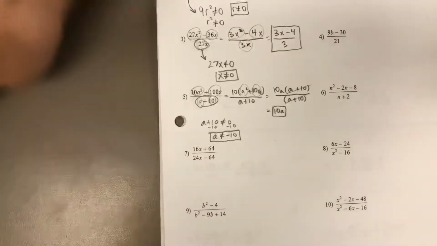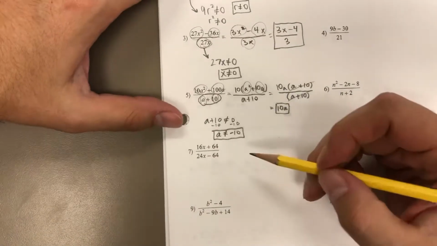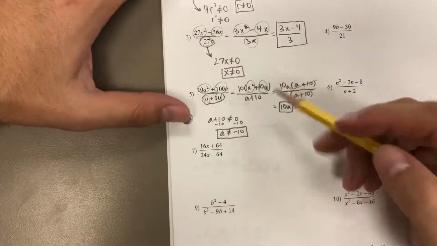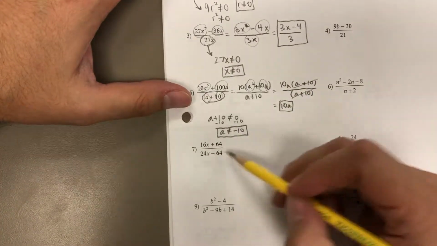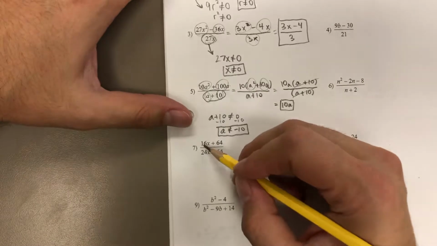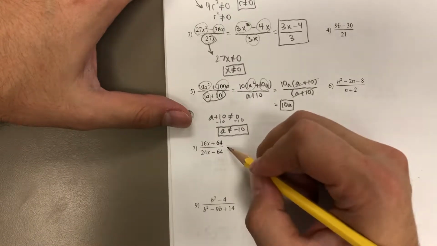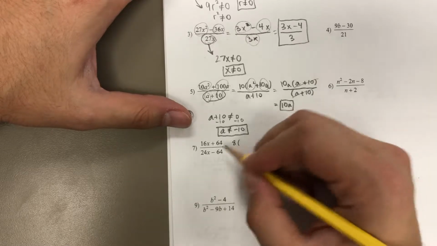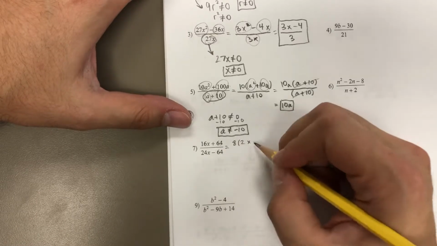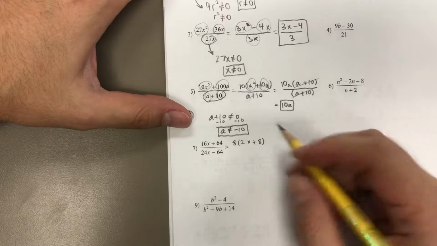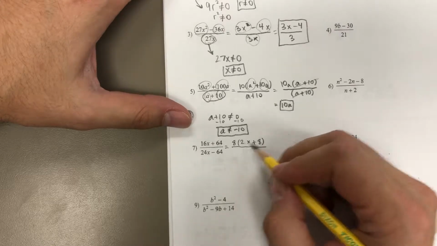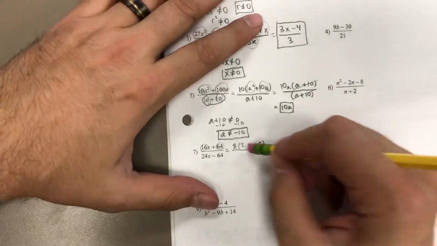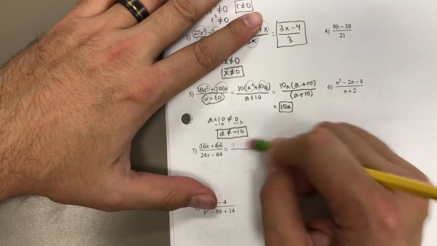So number 7, we're again going to try and simplify this as much as possible before we move on to whatever steps we need to do afterwards. So factor it first. So we have a 16 and a 64. Those are both divisible by 8. So I factor out an 8 from the 16 and the 64, and I get 8 times parentheses 2x plus 8. And it looks like you can go a little bit further than that because 2 and 8 are both divisible by 2 as well. So I guess the number I could have divided out was 16 to begin with. So let's do that instead.